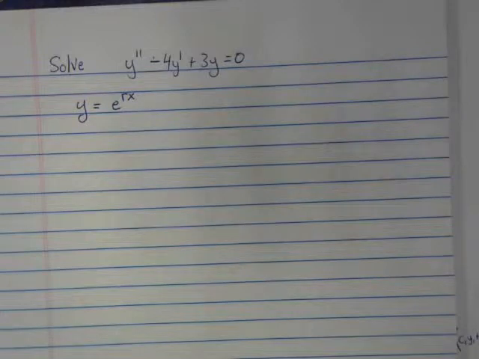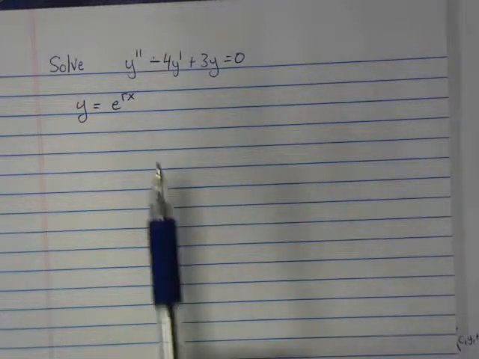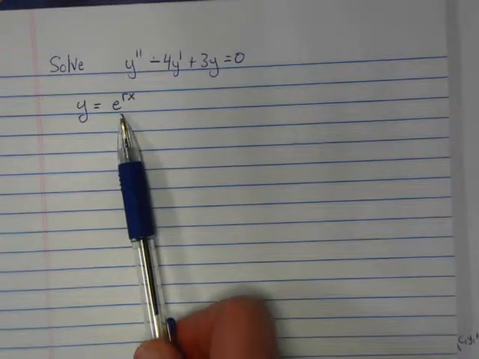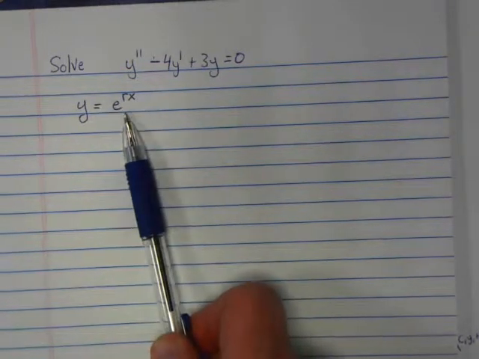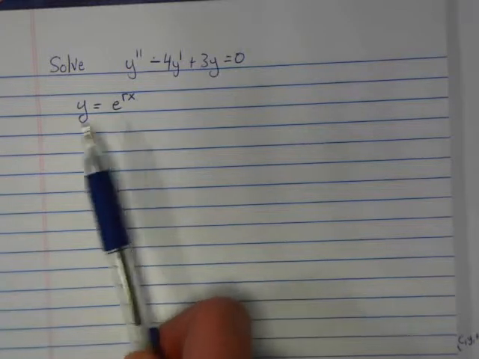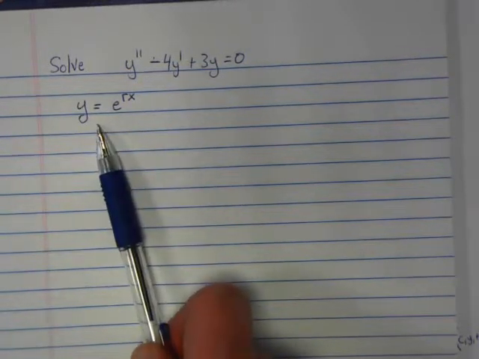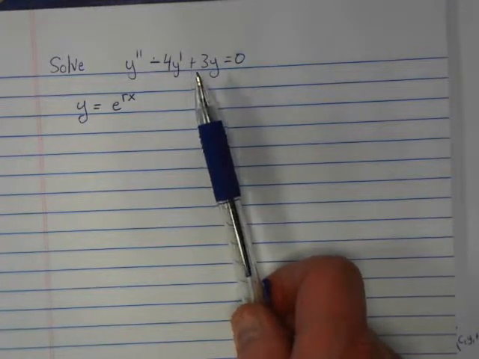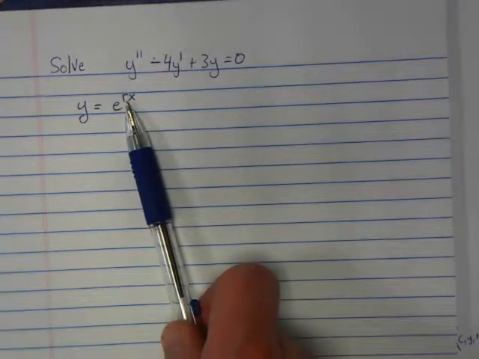If you go back and look at the test that you just took, every single differential equation had an e in it somewhere eventually. So I'm going to guess, I don't know if this is the right answer or not, that my differential equation has a solution that looks like y equals e to the rx. I'm going to take its derivative, its second derivative, plug it in and see if I can figure out what the number r would have to be. See if I can get lucky.